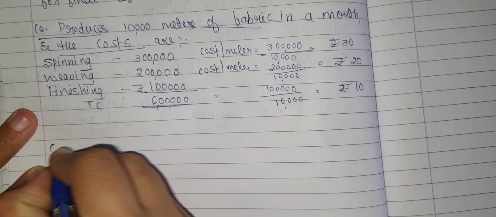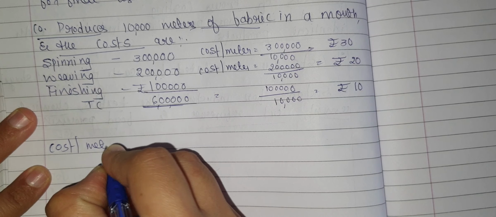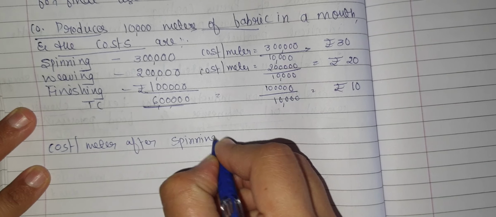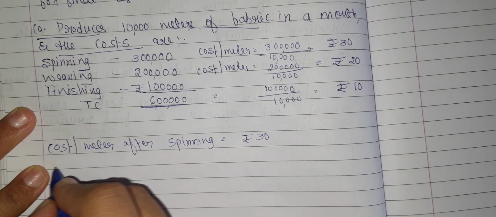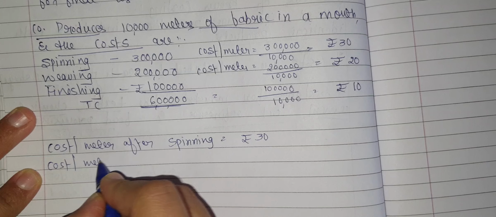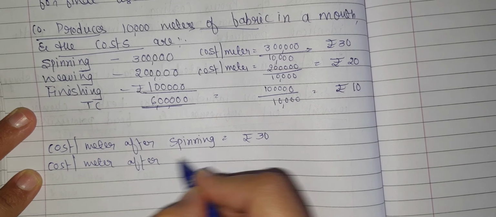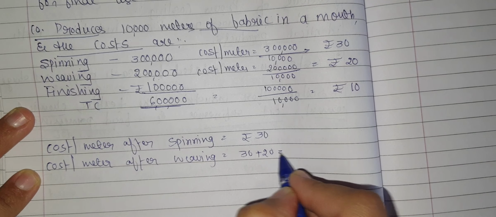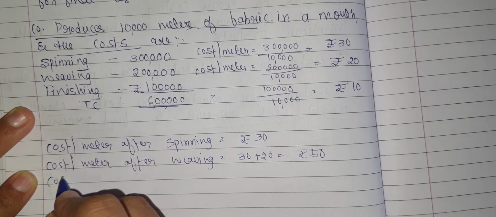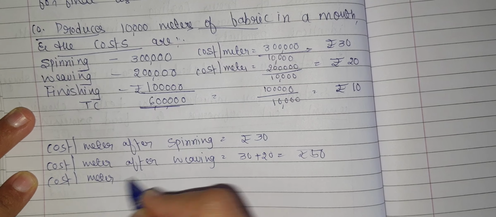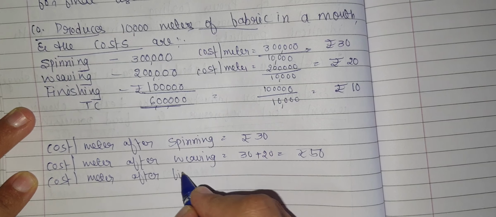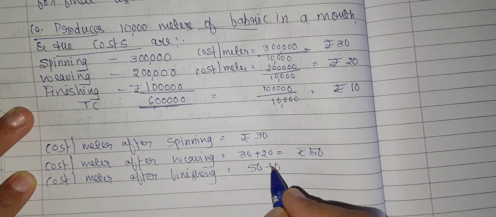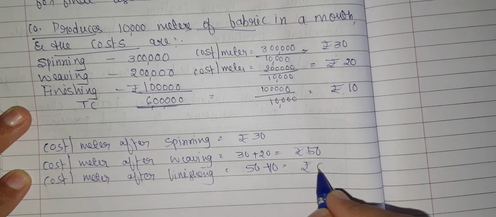See here, the cost per meter after spinning is rupees 30, after weaving it is 30 plus 20, that is equal to rupees 50, and after finishing it is rupees 50 plus 10, that is rupees 60.